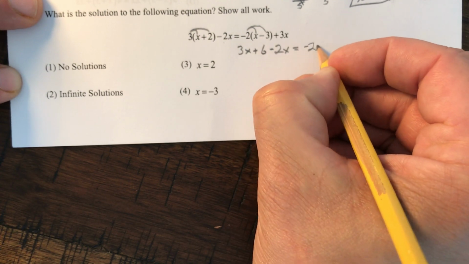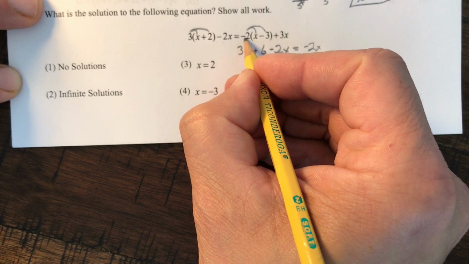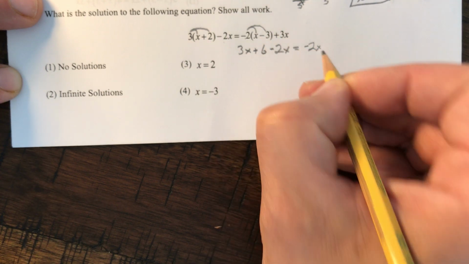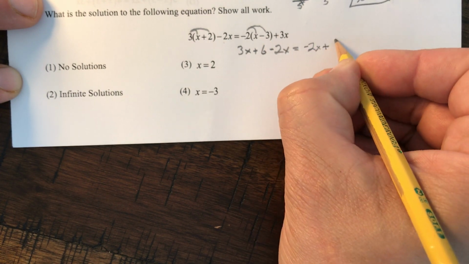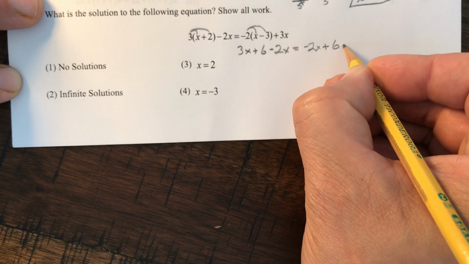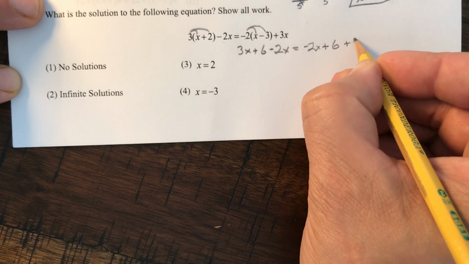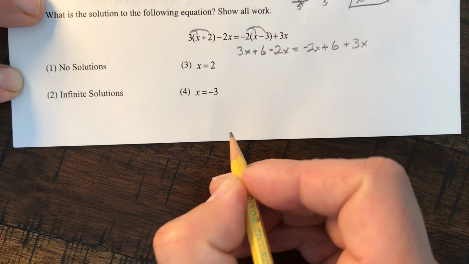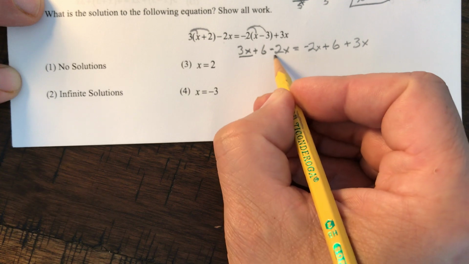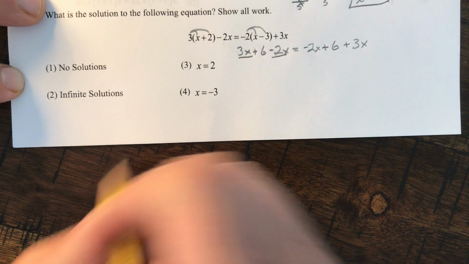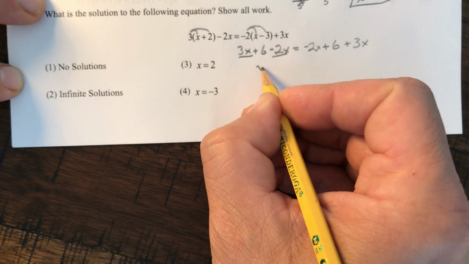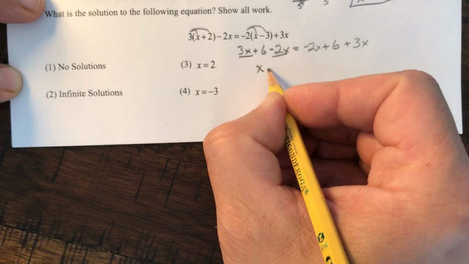So we got negative 2x. Watch this. Negative 2 times a negative 3 is a positive 6. And then you just copy that 3x over. So same rule. So you're looking for like terms. So this and this could combine to make a total of 1x. You don't need the 1, but you could put it. Plus 6.